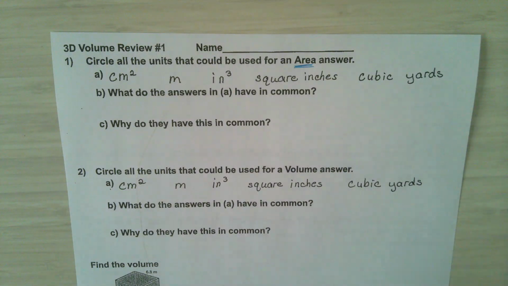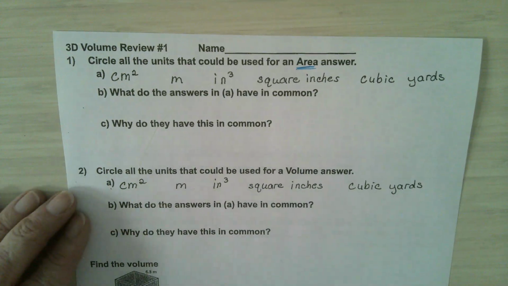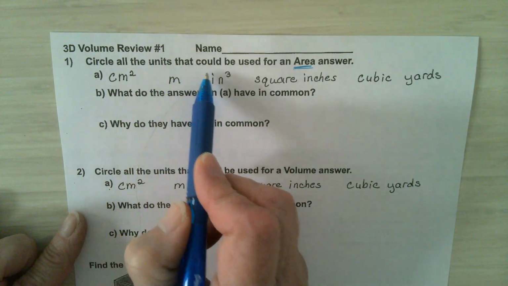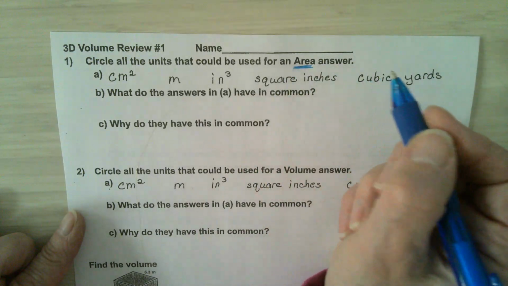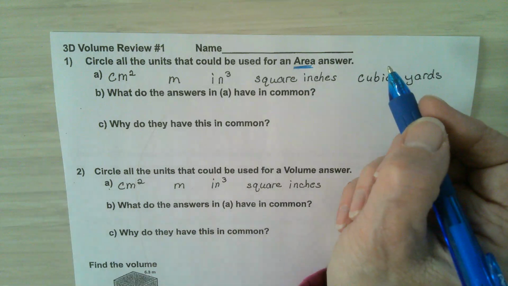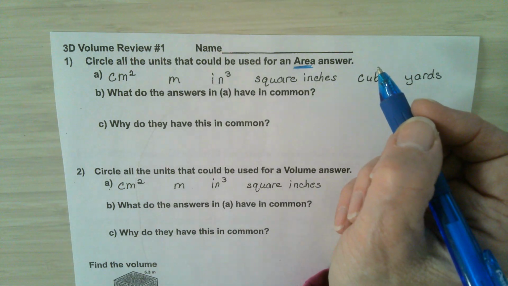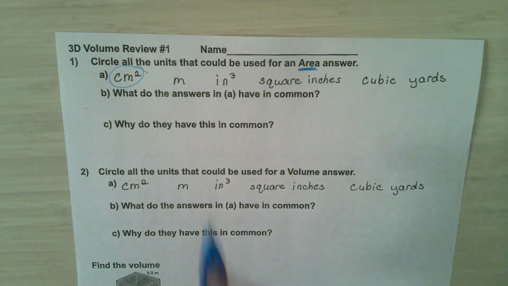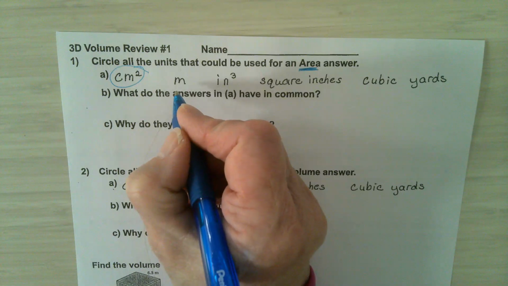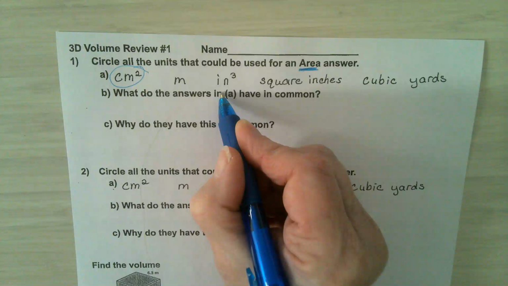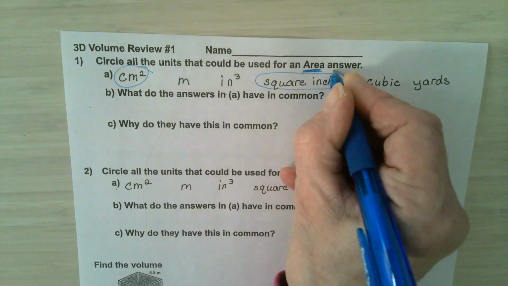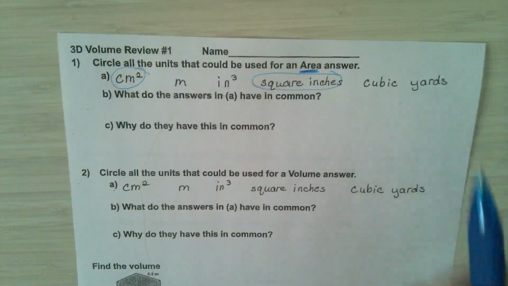All right, now let's go over this worksheet that I just gave to you. This is 3D volume review number 1. Circle all the units that could be used in an area answer. Area answers are two-dimensional. So that means we multiply two things together to get the answer. It has 2 dimensions. So you're going to have centimeters squared. Yes, that would be circled. Meters? No, that's a 1 dimension. Inches cubed? No, that's a 3 dimension. Square inches? Yes. Square is a 2 dimension. Cubic is a 3-dimensional answer.